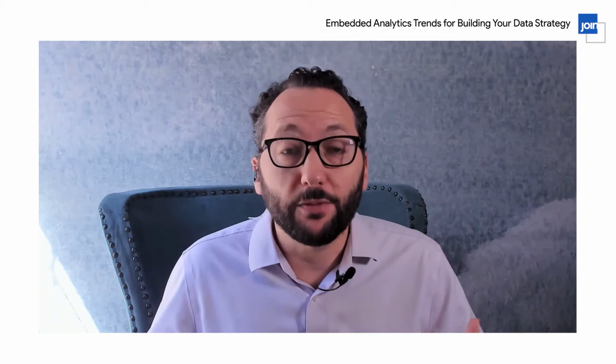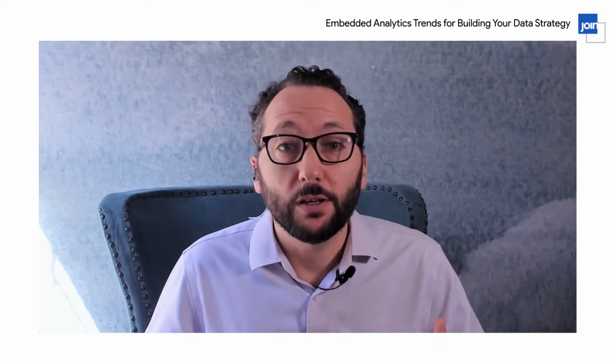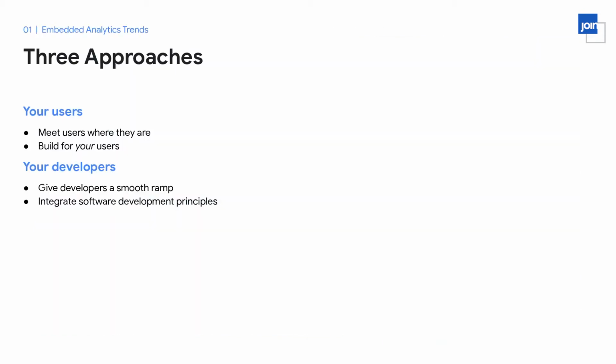The second perspective I want to think through is your developers. If you're building embedded analytics, there are probably going to be software developers or analytics developers involved. And so the first thing I want to think about with you is how to make sure that you give them a smooth ramp so that they're not having to build one thing and then, when you want to make changes or improvements, have to start again from scratch.